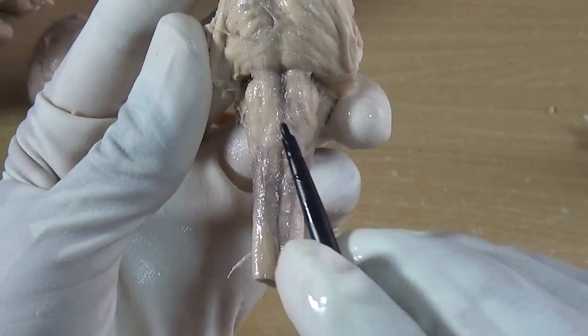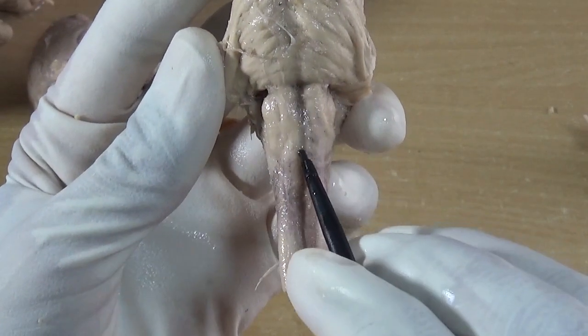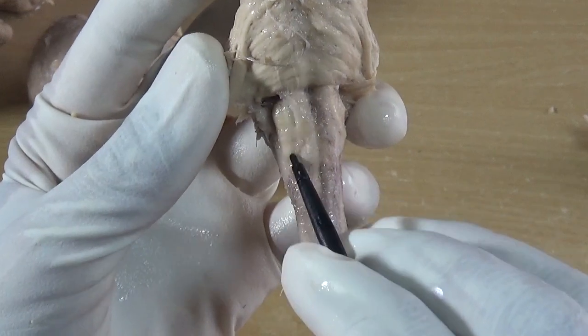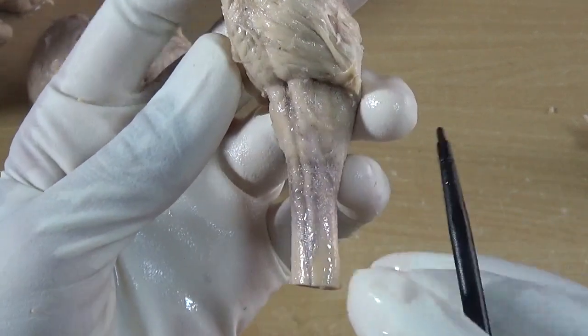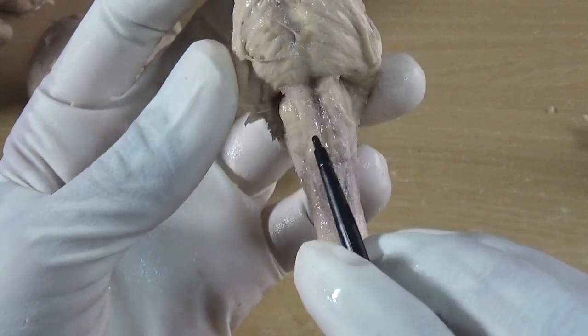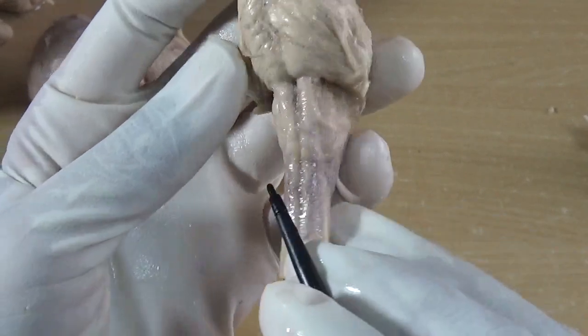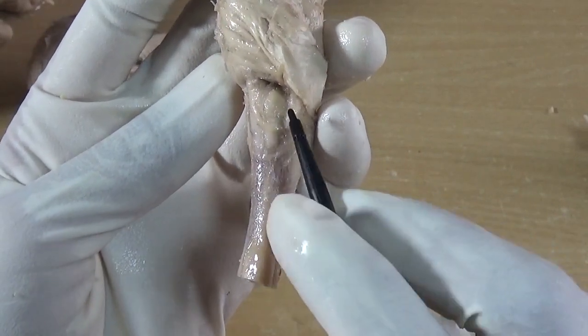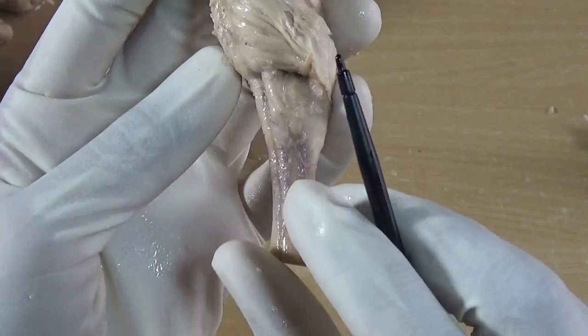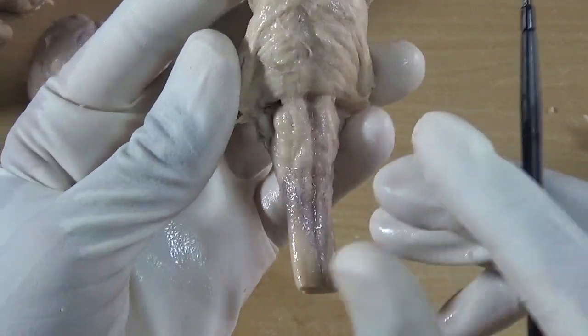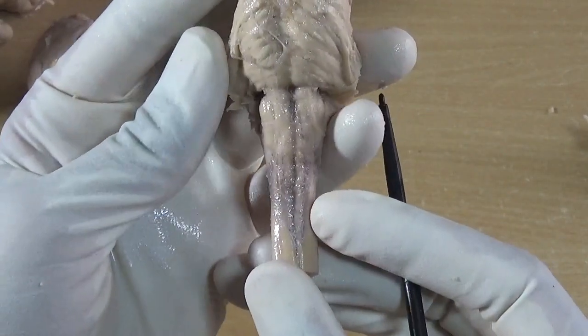So on either side of the midline, this is the anteromedian fissure. These two are pyramids. Then you will get anterolateral sulci. Then you will get olives. Behind the olive you will get posterolateral sulci. And behind the posterolateral sulci, these two are inferior cerebellar peduncles. So this is how the medulla looks anterolaterally.